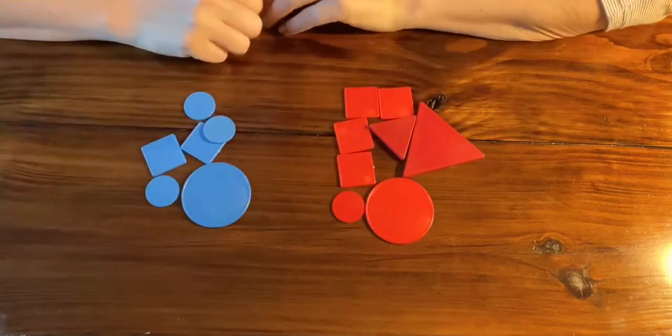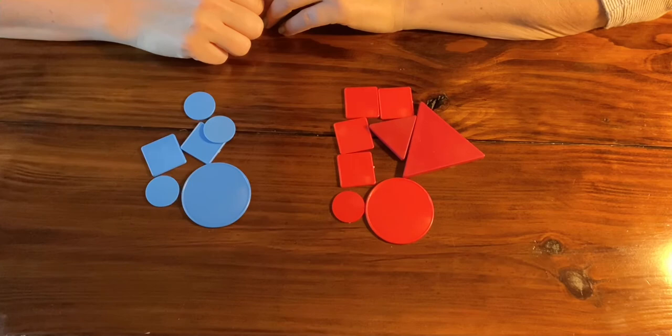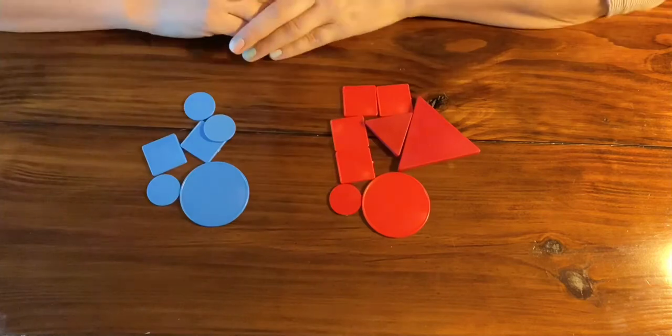Hi friends, welcome back. We are going to talk a little bit more about sorting. Last time we talked, we learned that we can sort by many different attributes or characteristics of the items that you're sorting.